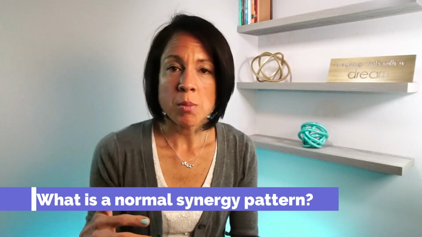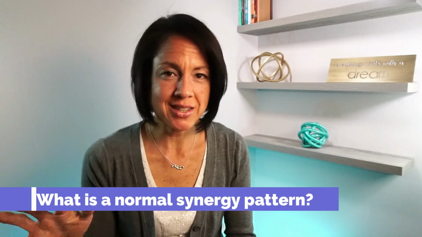So first and foremost, what is a muscle synergy pattern? A muscle synergy pattern in itself isn't necessarily a bad thing. Muscle synergy is really just a mechanism where groups of muscles work together to execute a specific skill or specific task. Most tasks require more than one muscle or more than one muscle group, and more than one joint is moving in a lot of cases. For instance, reaching or walking.